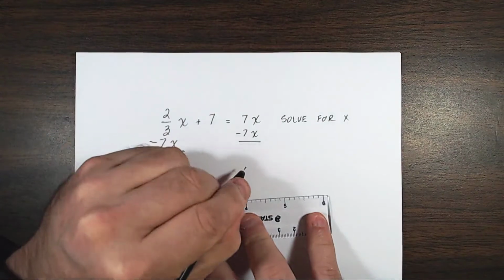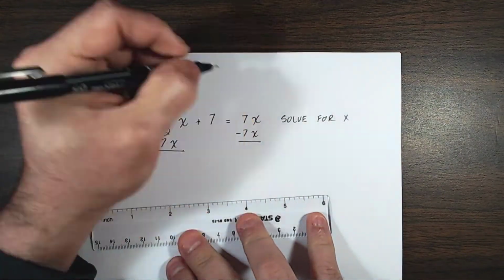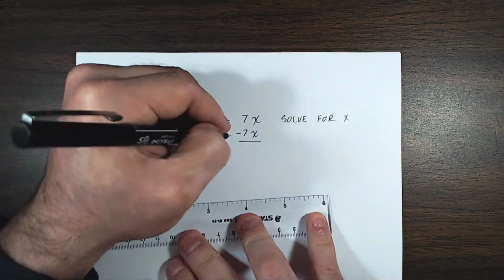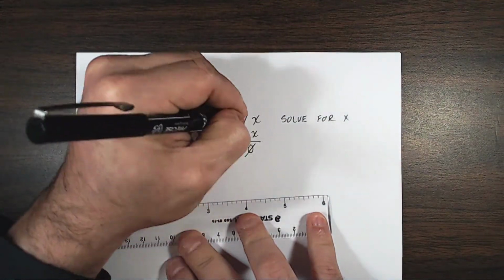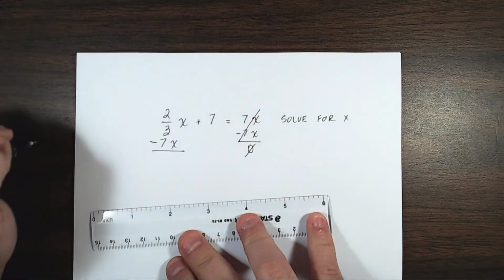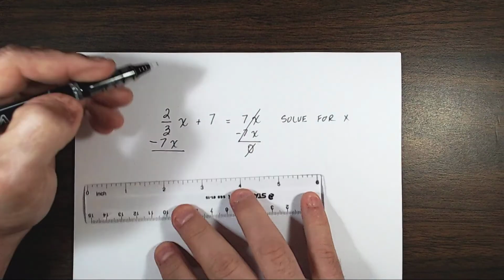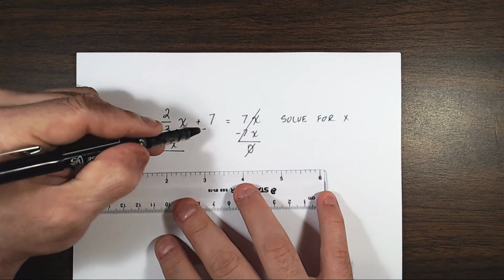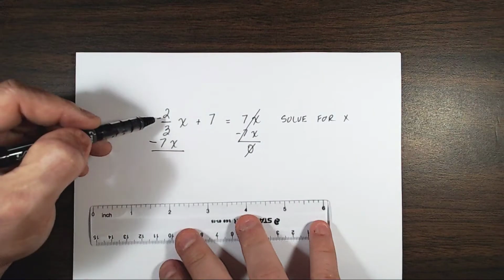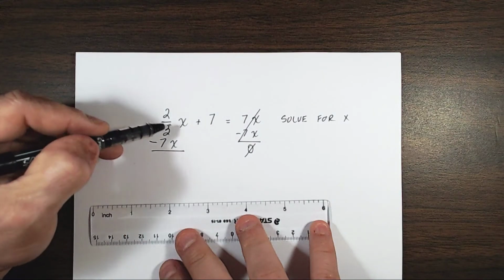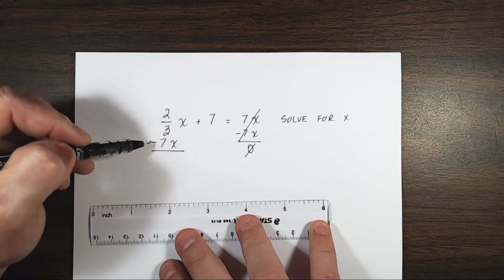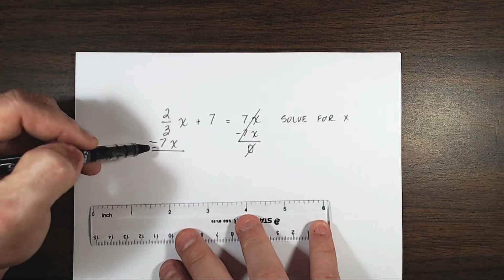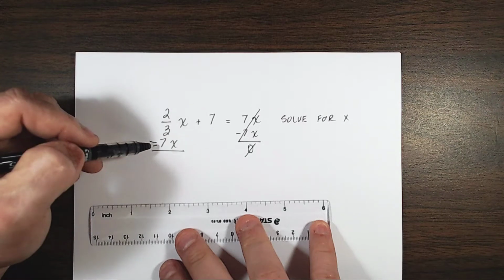And on the right side, 7x minus 7x is 0. This cancels out on top. And now I have 2/3 x minus 7x plus 7. I cannot just combine these terms because they do not have a common denominator. 2/3 x and 7 do not share a common denominator.